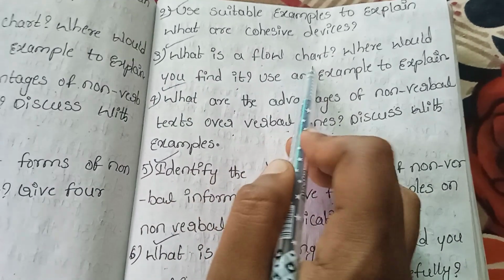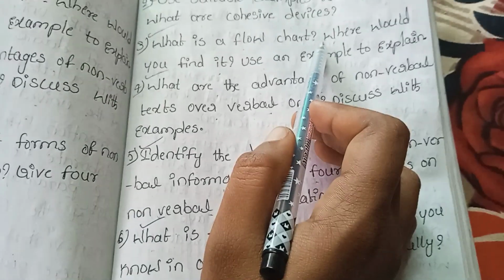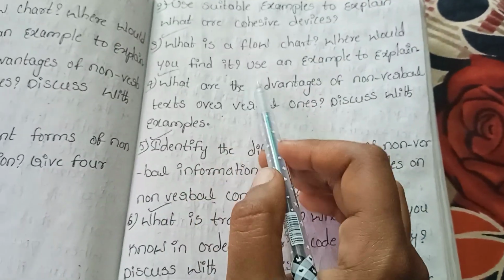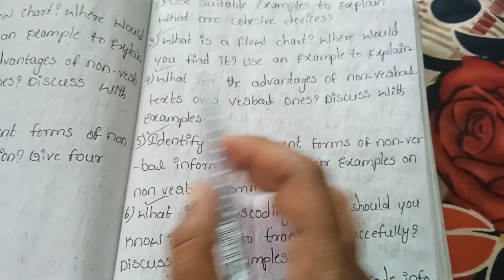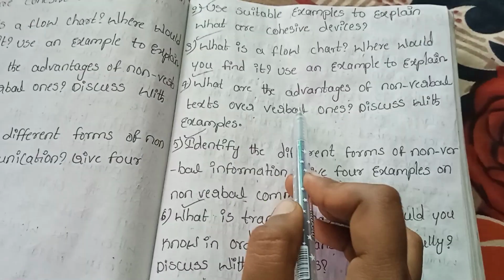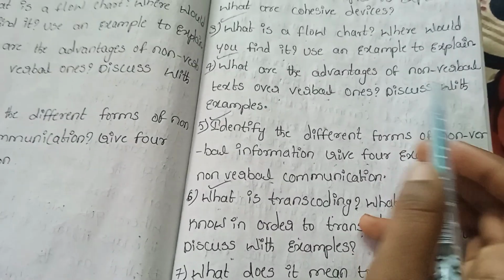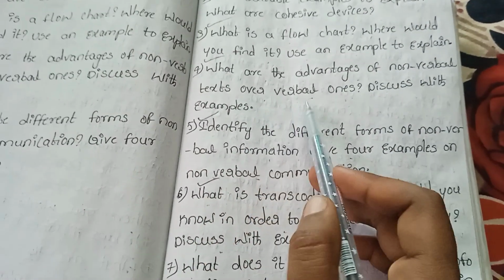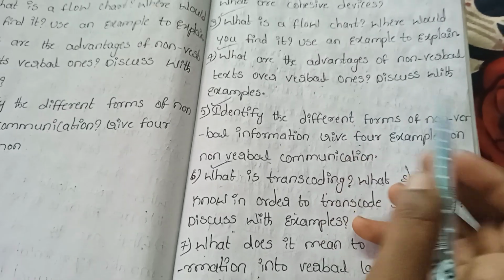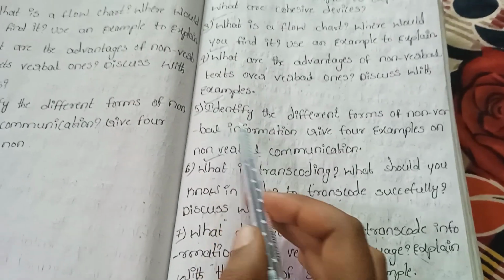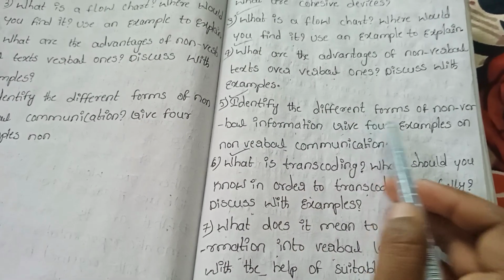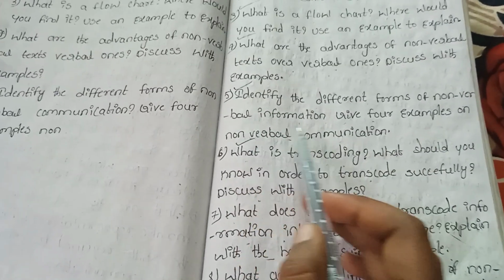What is a flowchart? Where would you find it? Use any example to explain. What are the advantages of nonverbal texts over verbal ones? Discuss with examples. Identify the different forms of nonverbal information.